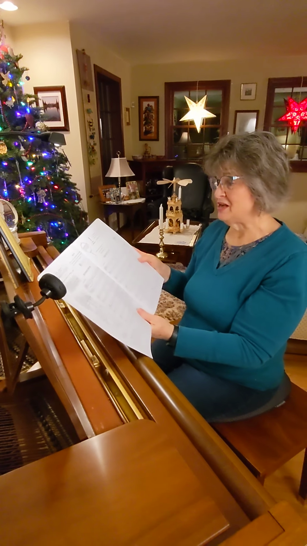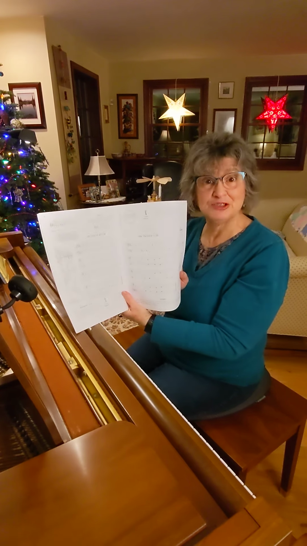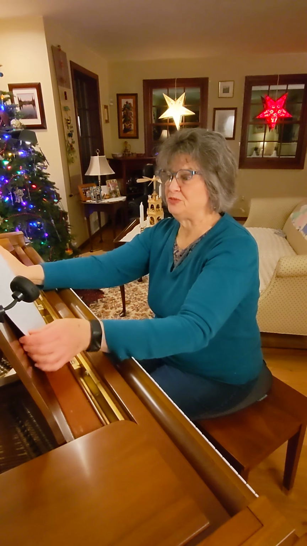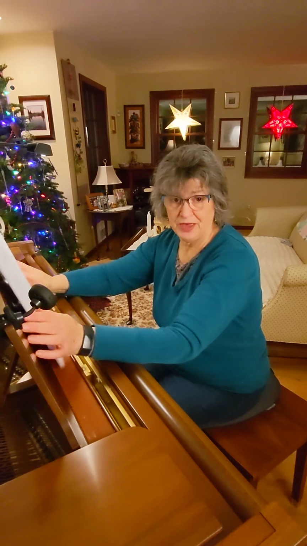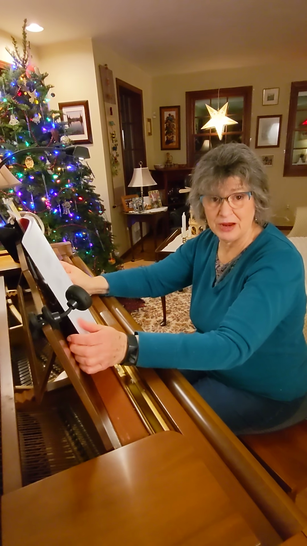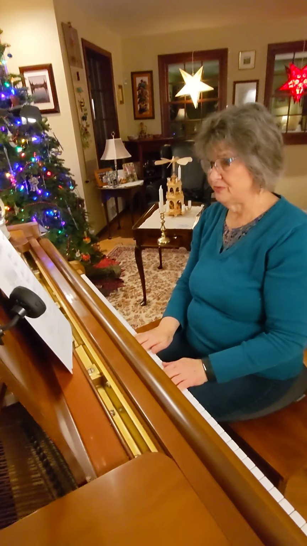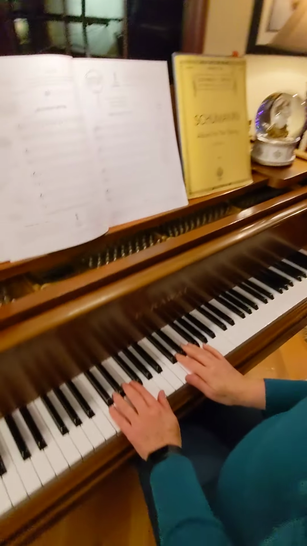We're going to be doing lesson number 4, which is the traffic cop in the book. So again, I'm going to play the piece through with both hands first, and then my right hand, and then my left hand, and then we'll discuss the piece. So let's go here with the traffic cop.